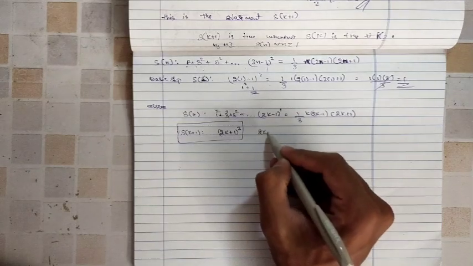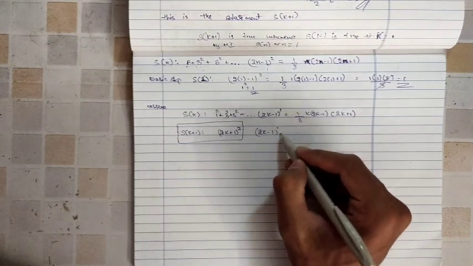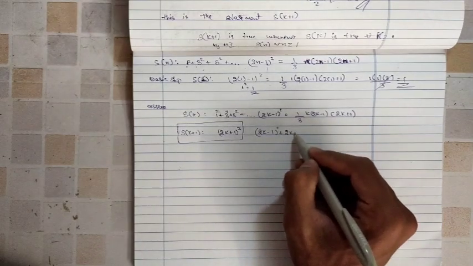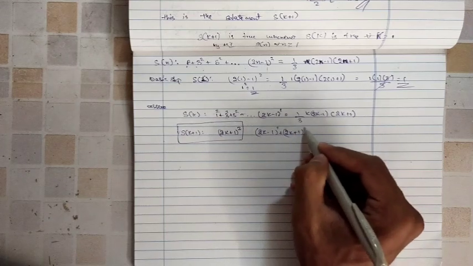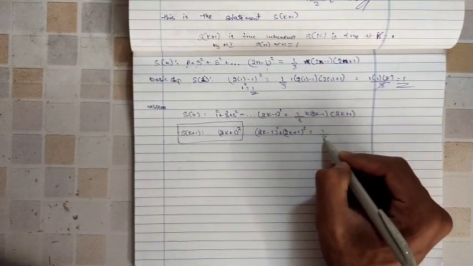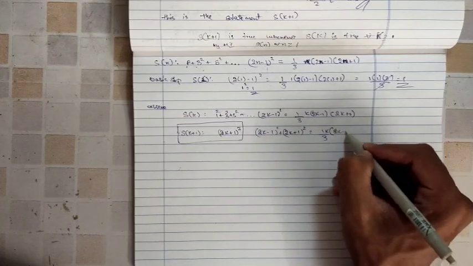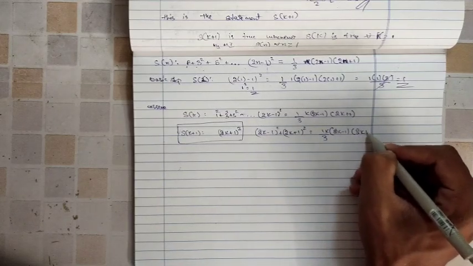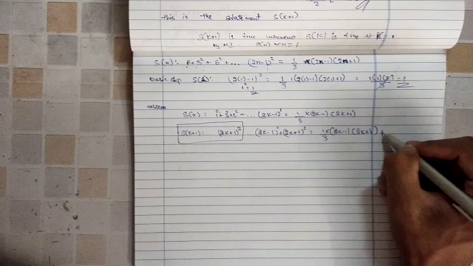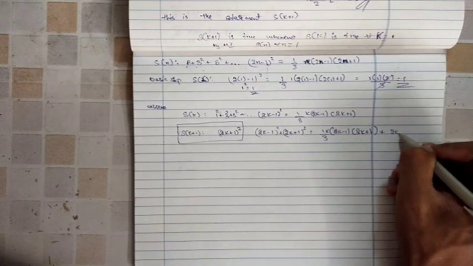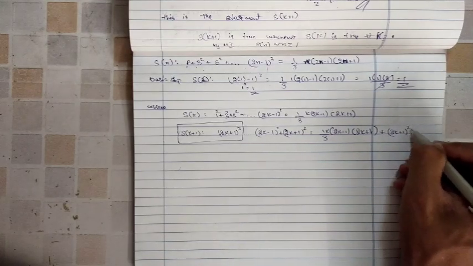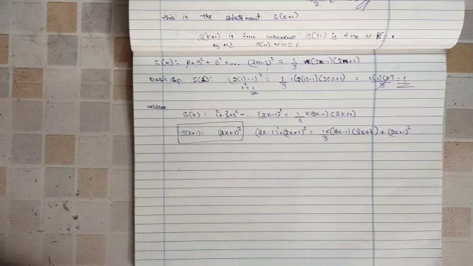So here 2k minus 1 the whole square plus 2k plus 1 the whole square is equal to 1 by 3 into k into 2k minus 1 into 2k plus 1, and here I will add 2k plus 1 the whole square. So I have simply added 2k plus 1 the whole square.